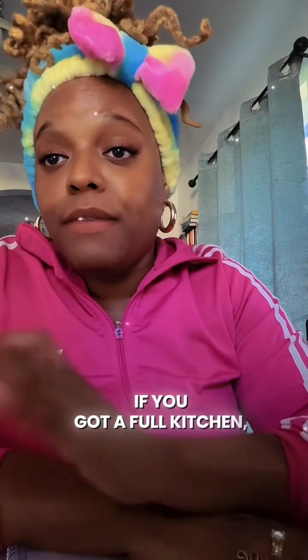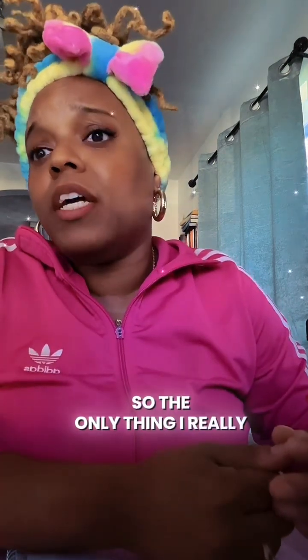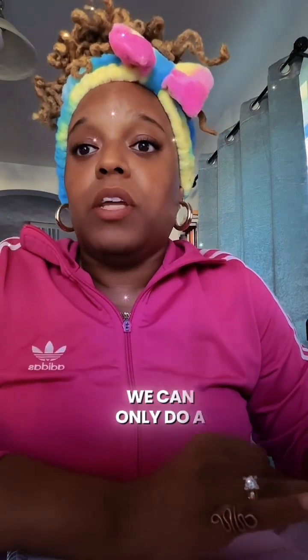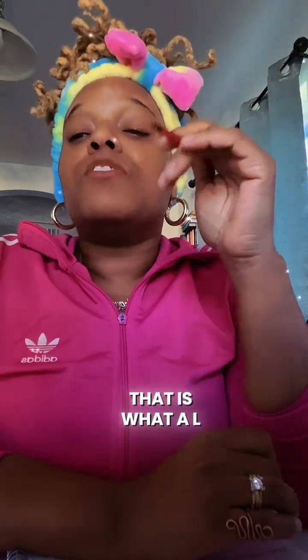Some adjusters do a full kitchen, some don't. Me personally, I do the full kitchen because if you got a full kitchen, that means you're going to cook, right? At that point, I don't have to go through all them receipts with you going out to eat. The only thing I really got to go through the receipts for is the food, right? And then some adjusters, they got a stick up there, you know what, and they say we can only do a hotel with no kitchen. It don't make sense to me, but anyway, that is ALE.